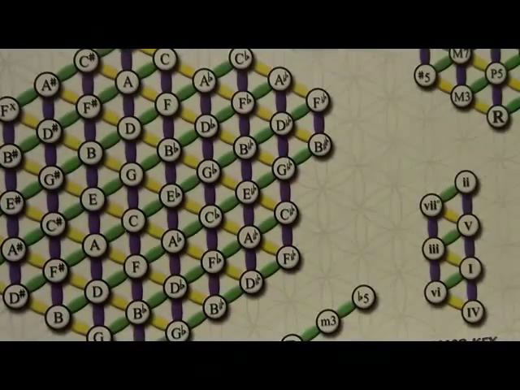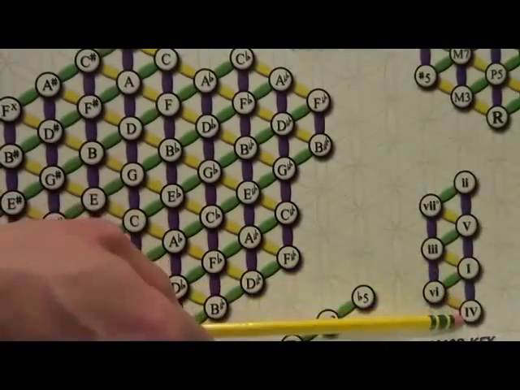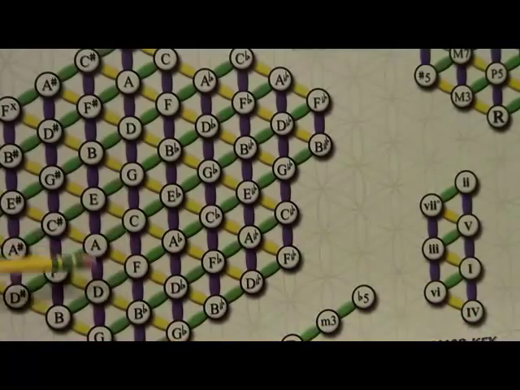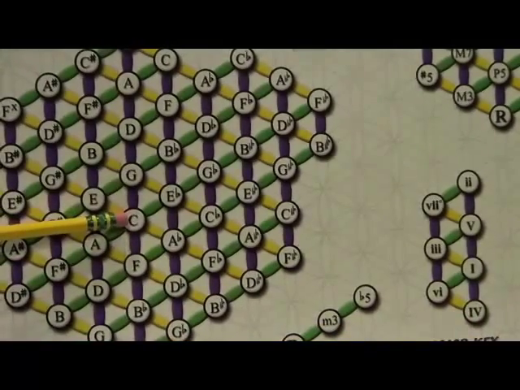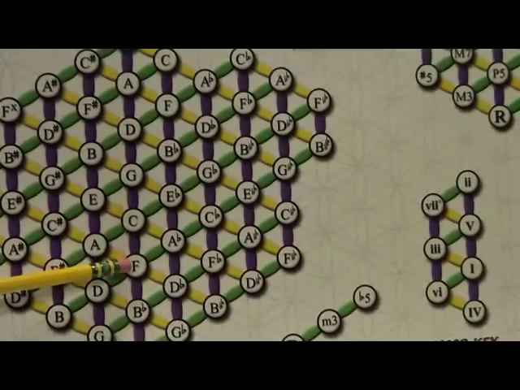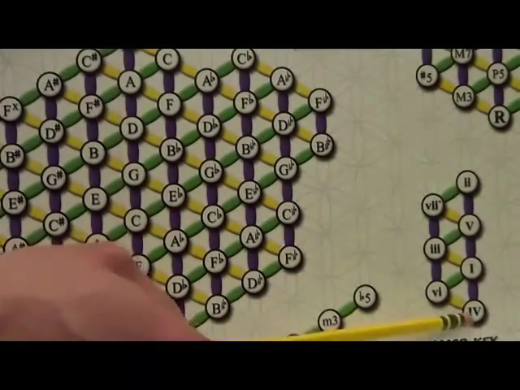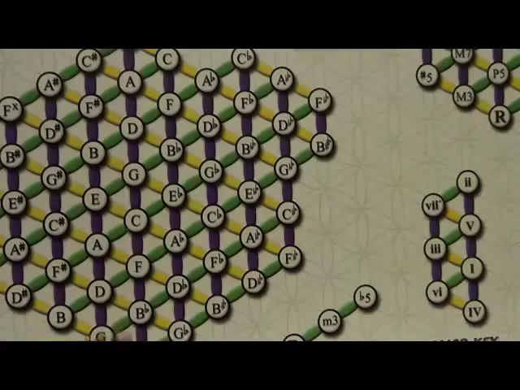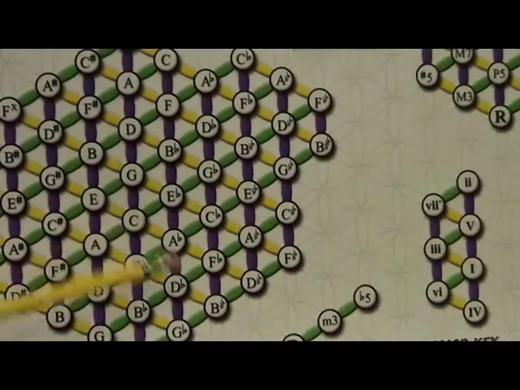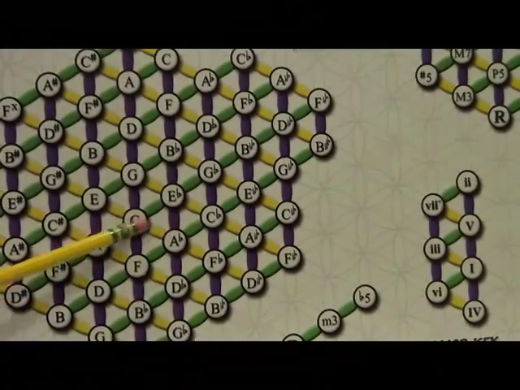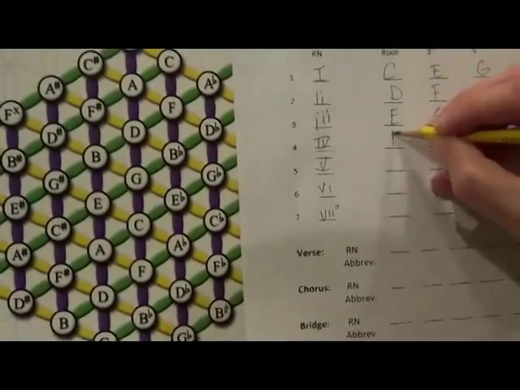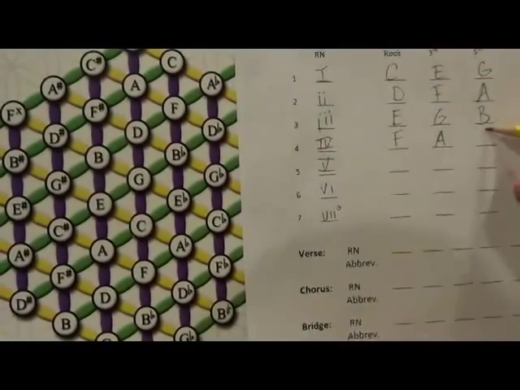And now for our 4 chord, which is 1 purple petal down from 1. So we go over to here, to our 1, our C. We go 1 purple petal down, which is F. Since the 4 was uppercase, we're going to build a major triad, which is yellow-green. We'll go up a yellow, up a green, which is F, A, C.